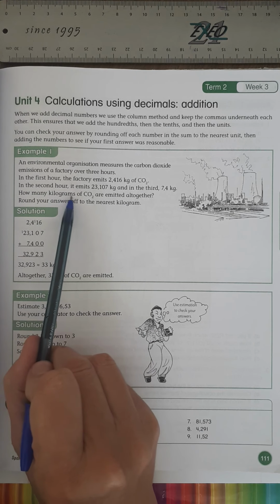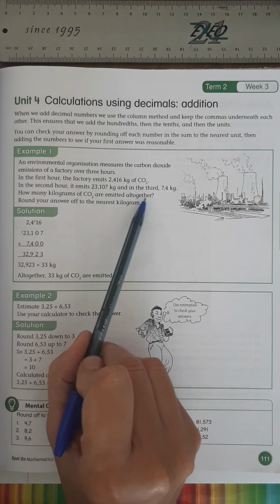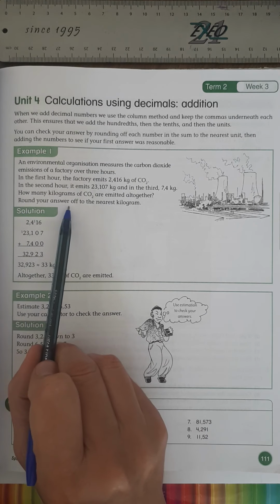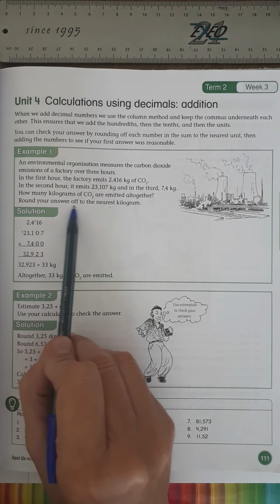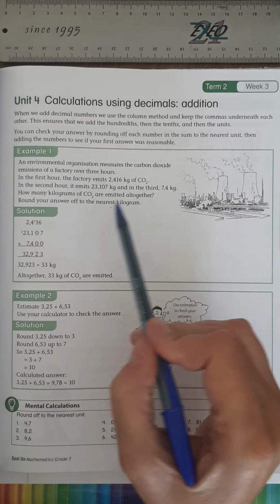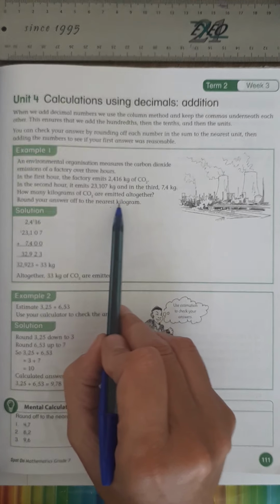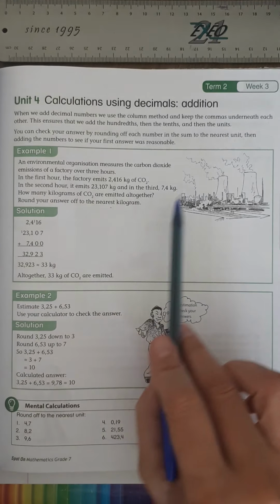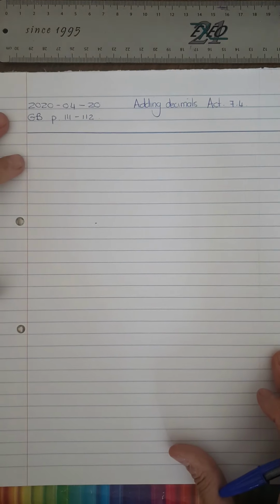How many kilograms of carbon dioxide are emitted altogether? Round your answer off to the nearest kilogram. Now that's the part that you guys usually miss when you are doing the sums. You get so involved in doing the sum that you forget to round off at the end. It's very important that you read everything that they tell you. Okay, so when we add, we're going to do it like this.